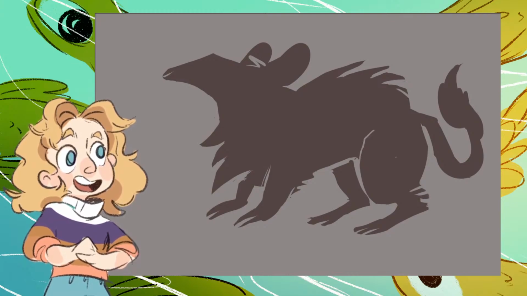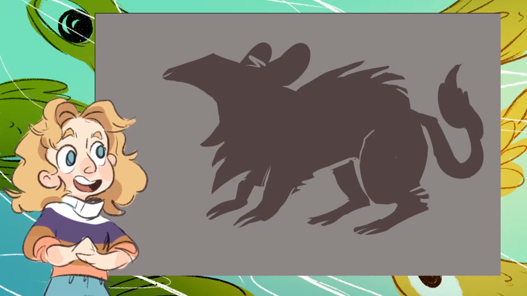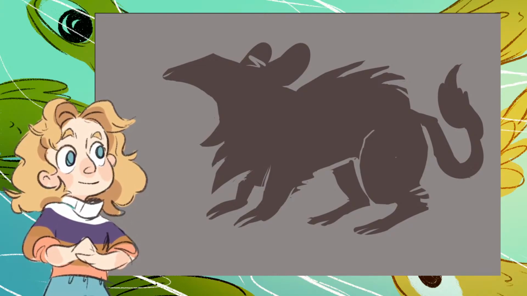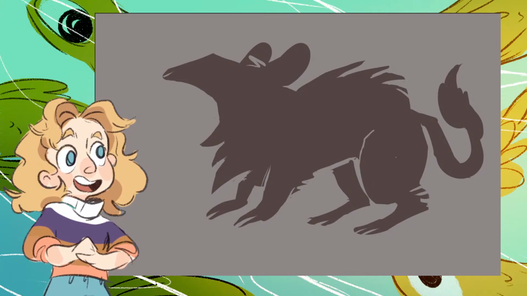Oh, their tail is really long. That might be something important to know. I assume that has something to do with balance, but I don't know why. That's interesting though. His tail is super long. Jumping mice are really cute.